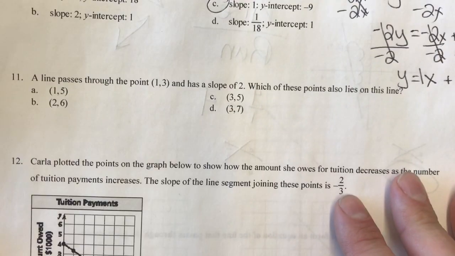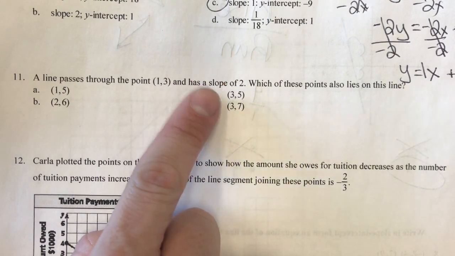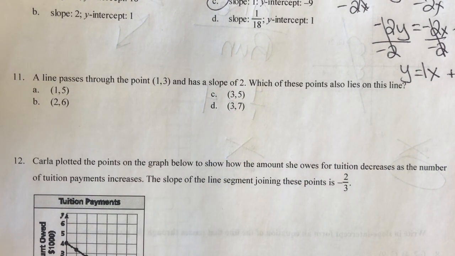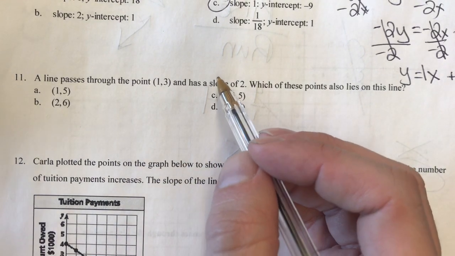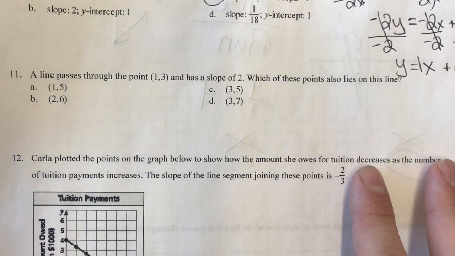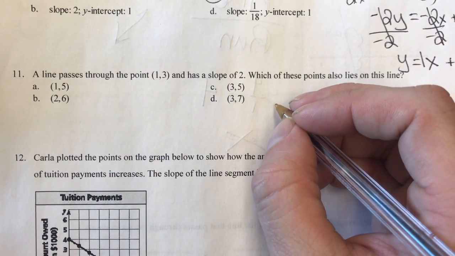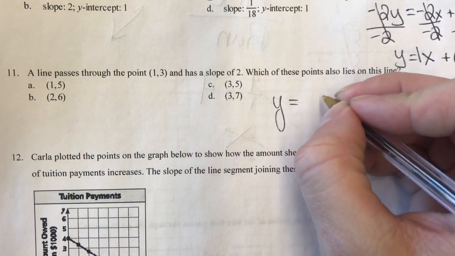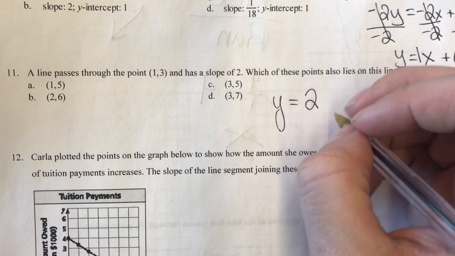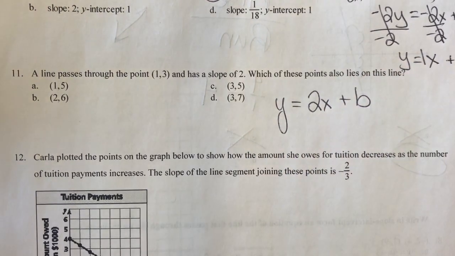A line passes through the point 1, 3 and has a slope of 2. So if a line passes through 1, 3 and has a slope of 2, the best way to do this is write out what we have so far. Y equals slope x plus b.